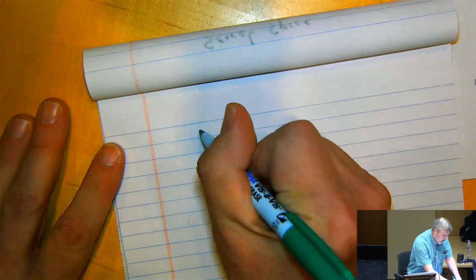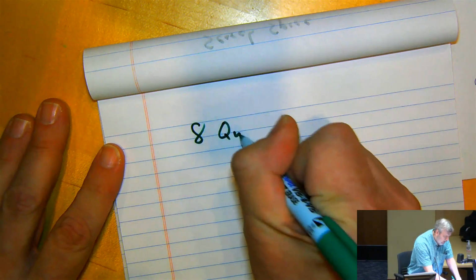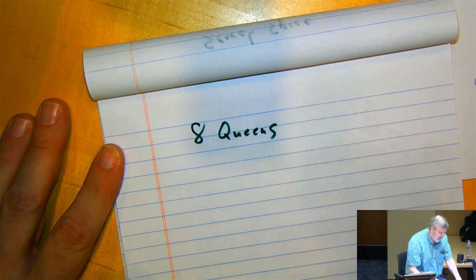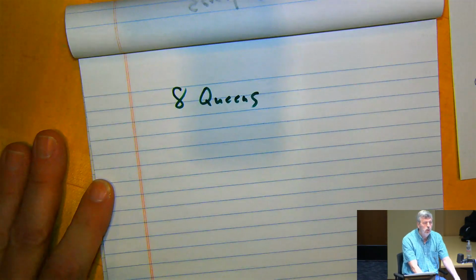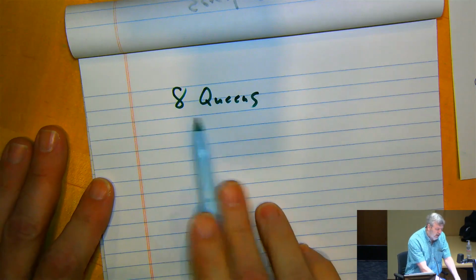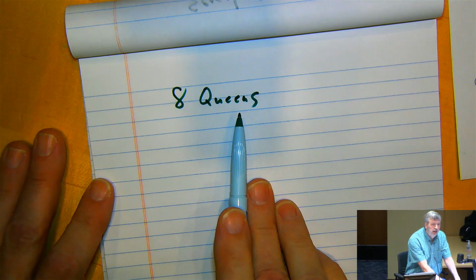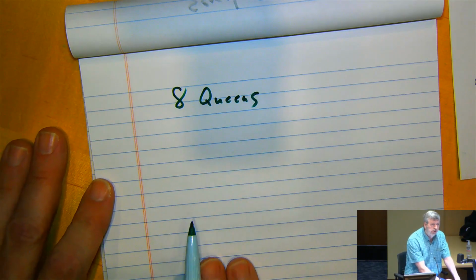There's a problem that I want us to discuss. It's basically a classic puzzle that's often called the 8 queens problem. It involves placing queens on a chessboard so that no 2 queens can threaten each other. This 8 queens problem that we're going to go over is a model for you to understand for your homework assignment.